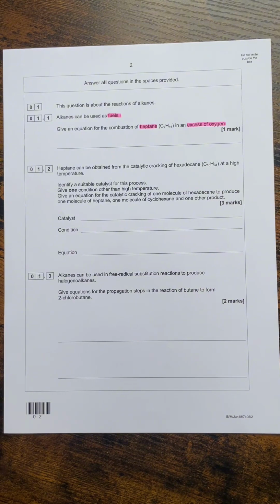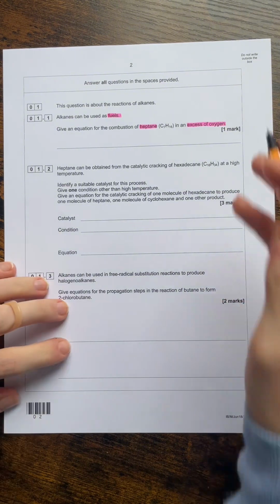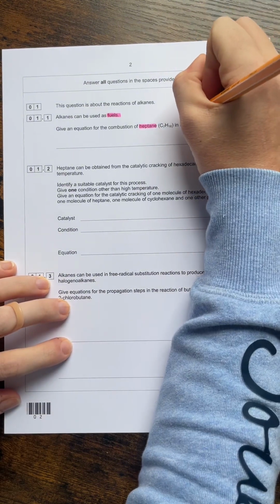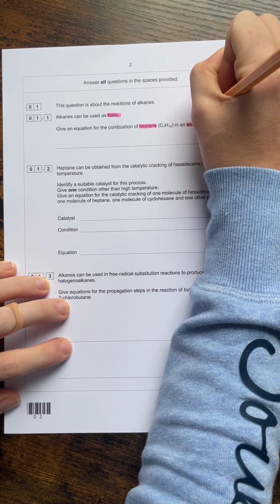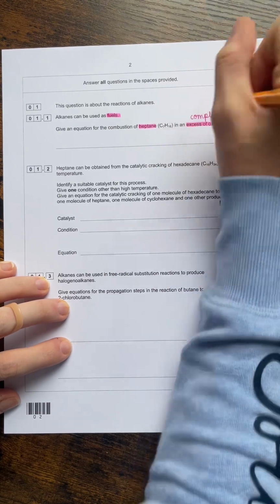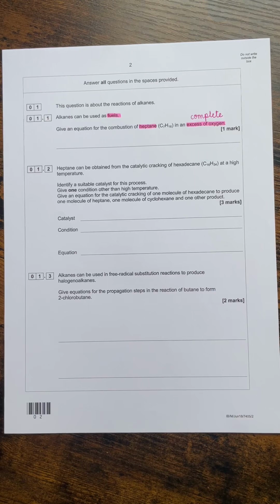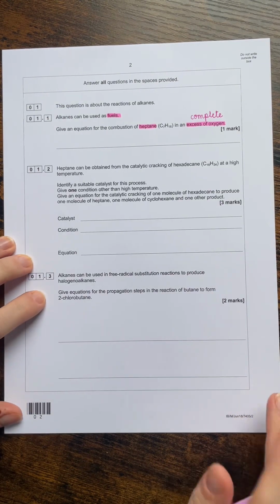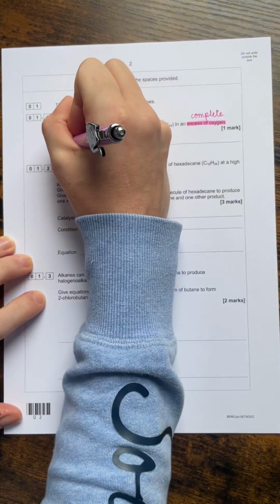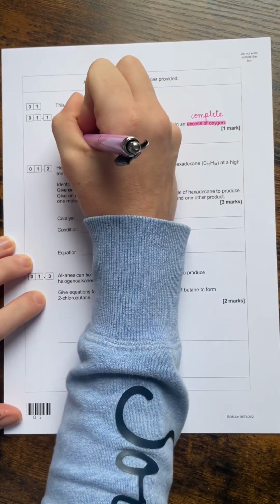It says that we're using an excess of oxygen, so we would be expected to go, okay, that means that we are going to get complete combustion occurring. As soon as we know it's complete combustion, we know what two products we're going to make. So I'll start by writing the unbalanced equation.